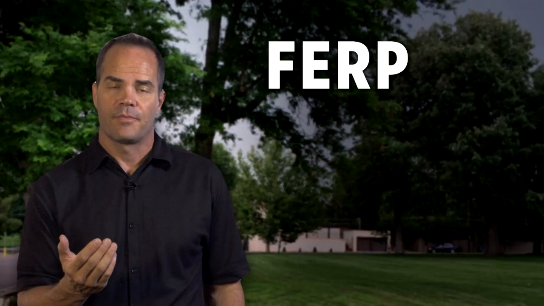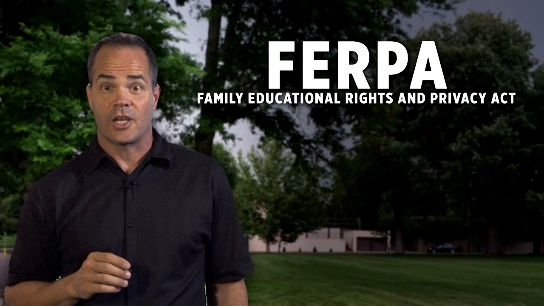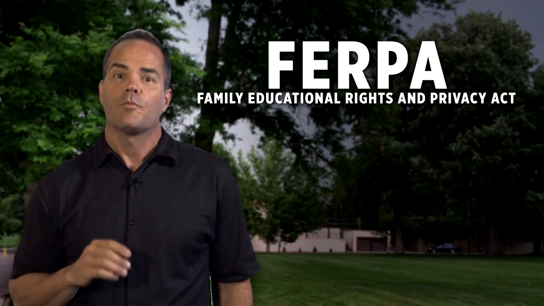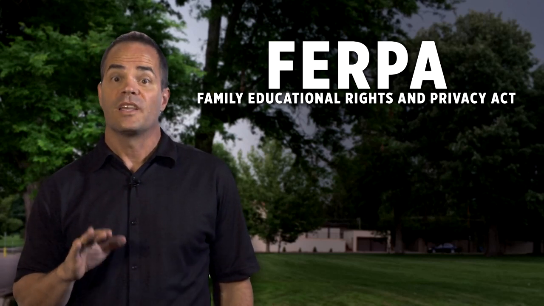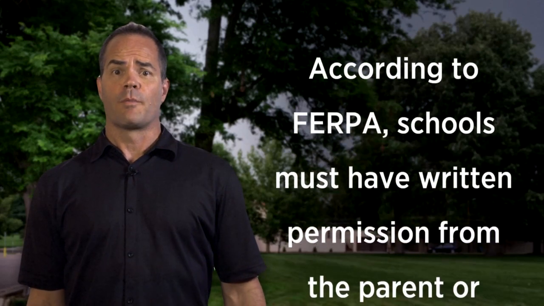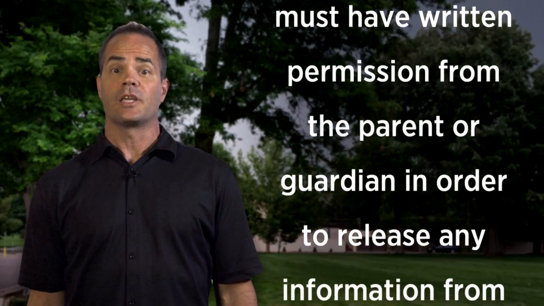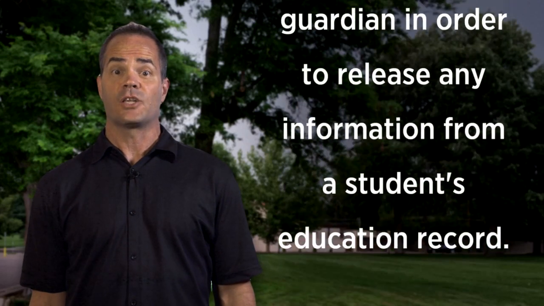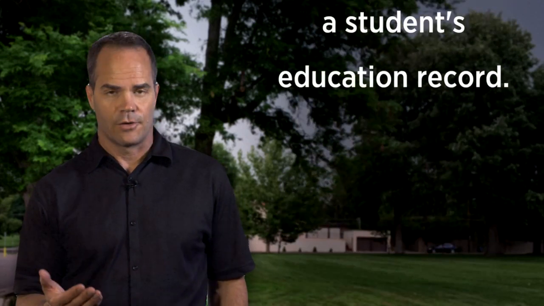But the big law that covers most of this is FERPA. FERPA is the Family Educational Rights and Privacy Act. Probably the most important thing to know is that, according to FERPA, schools must have written permission from the parent or guardian in order to release any information from a student's education record. So the most important thing is, you shouldn't be sharing student information with apps and websites without parent permission.